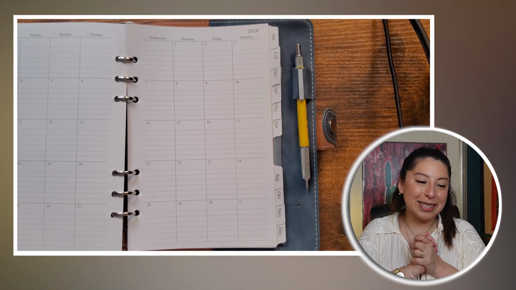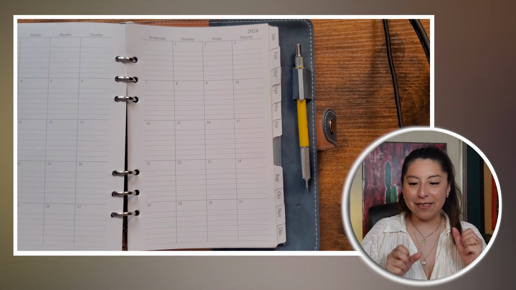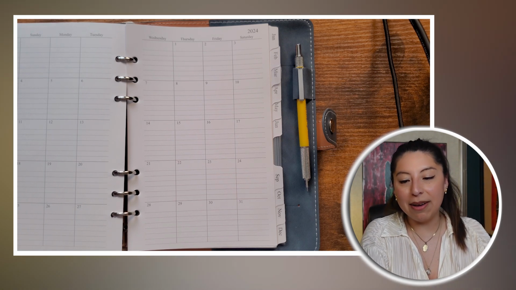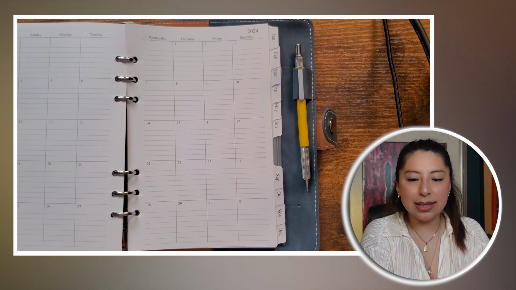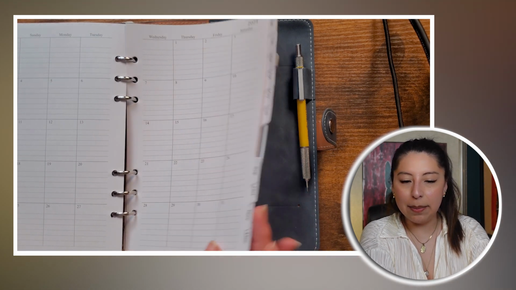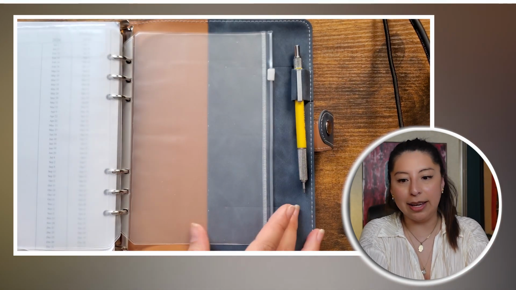So I'm super proud of this binder. Very, very happy to have moved to this system. It also has these little baggies in the back, which I like. I don't know what I'm going to use them for, but I like them.